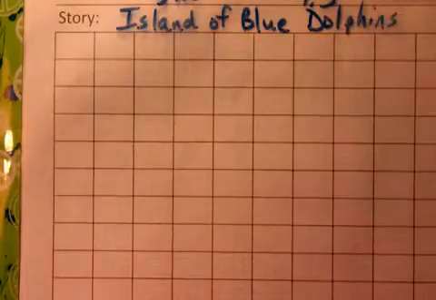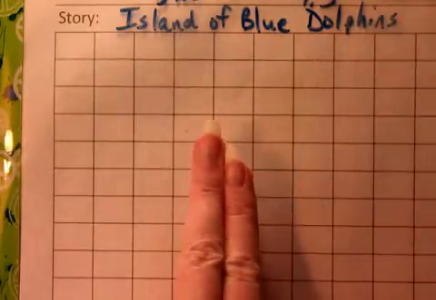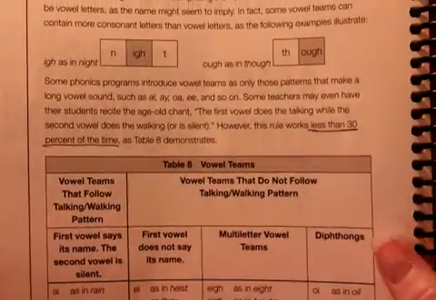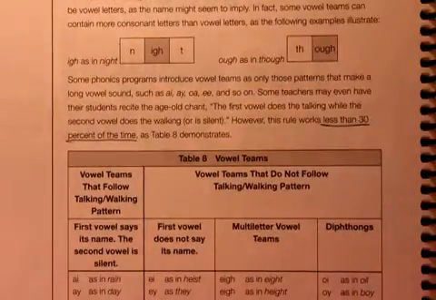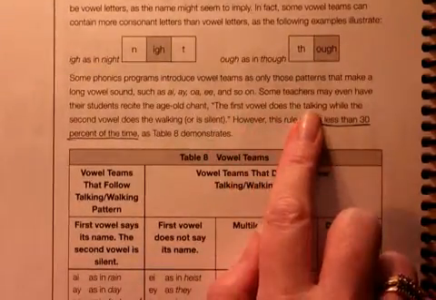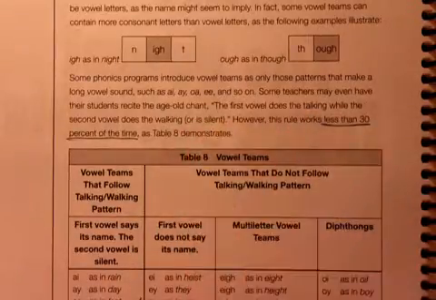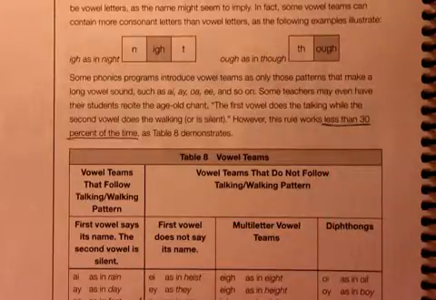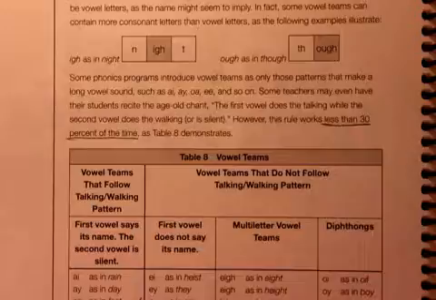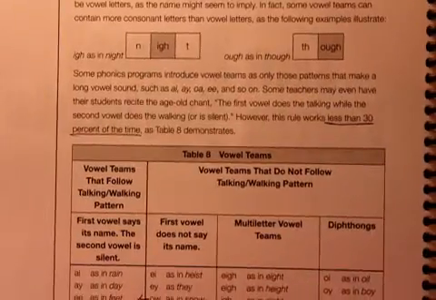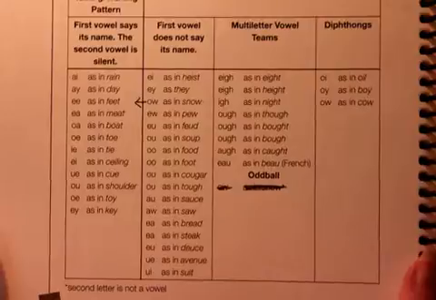The words this week have vowel teams, and vowel teams are when we have two vowels working together to make one sound. A lot of teachers are taught to teach the students, when two vowels go walking, the first one does the talking, and the second one stays silent. The problem is that rule only works less than 30% of the time. So if it doesn't work the majority of the time, that's not a good strategy for the students to use. So we don't need to continue to work with them on that strategy.